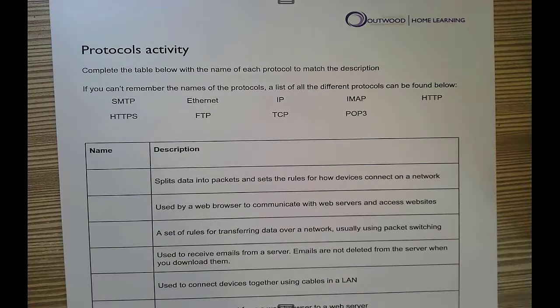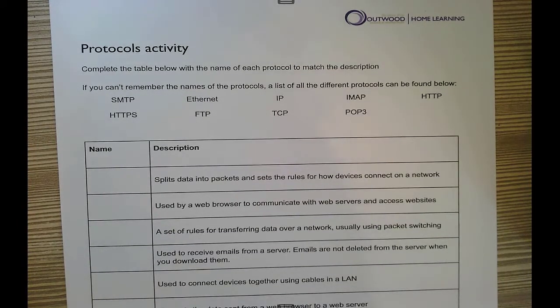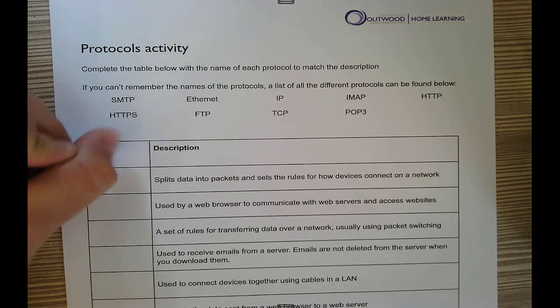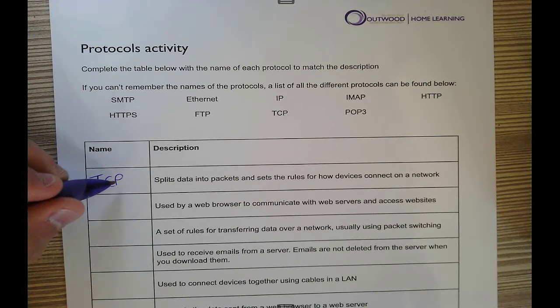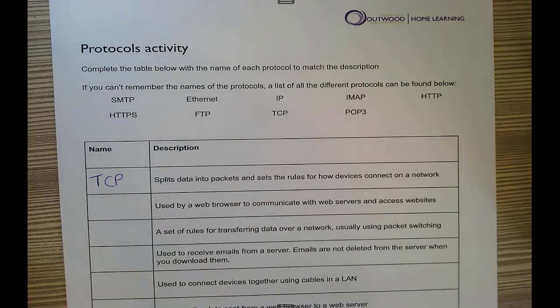Okay, so let's have a look at this activity all about protocols. At the top here we've got 9 different protocols, and then we've got 9 different descriptions, and what we've got to do is match the protocol to the description. So let's go for: splits data into packets and sets the rules for how devices connect on a network. Well, that is part of the TCP/IP protocol, which technically is 2 protocols. The TCP protocol splits the data into packets and sets the rules on how to connect and transmit. So Transmission Control Protocol splits the data into packets, getting it ready to transmit it.